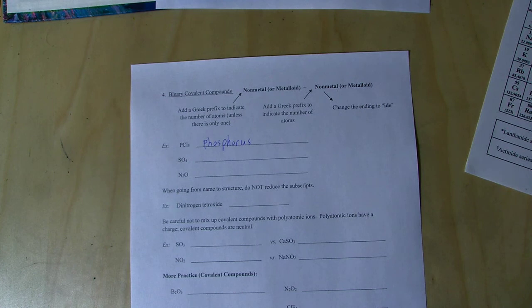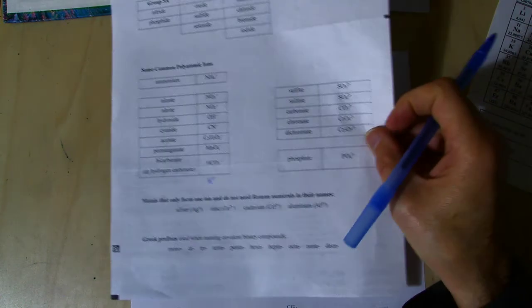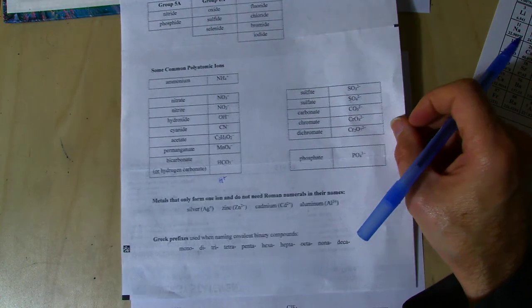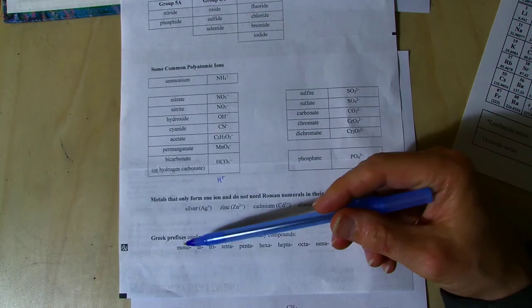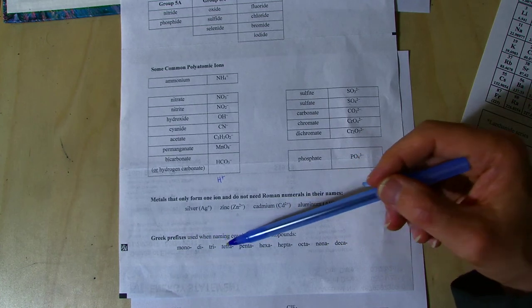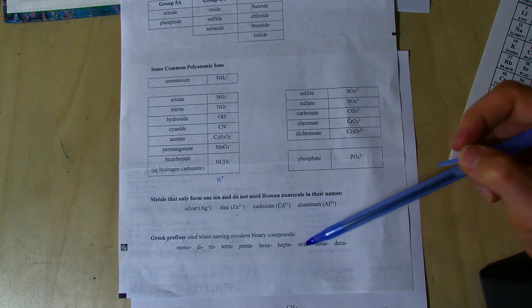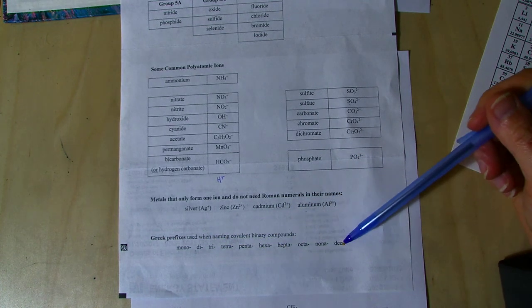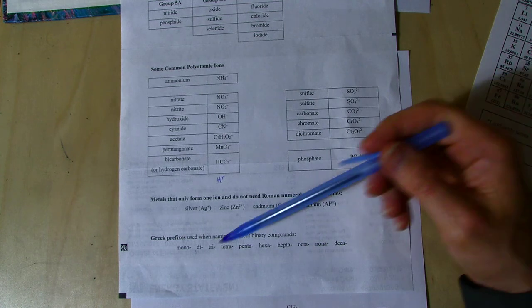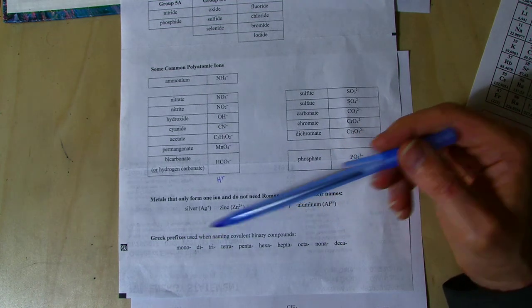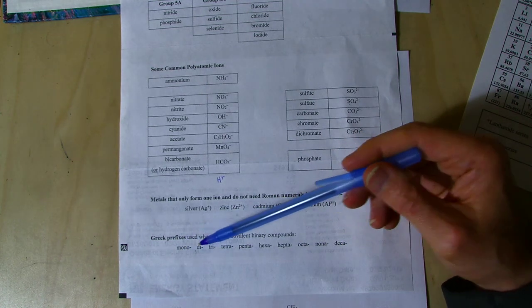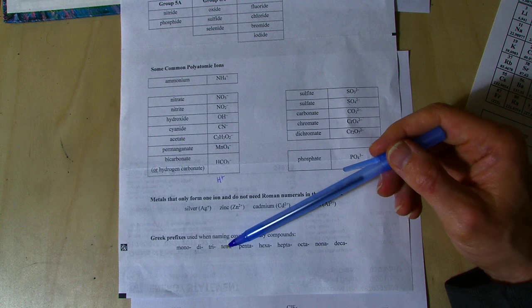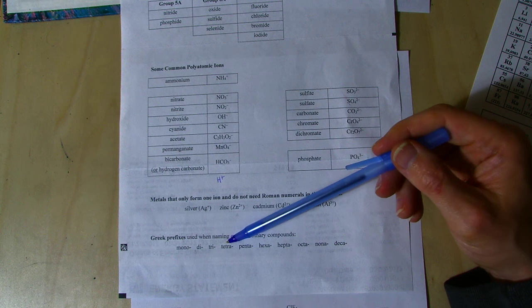So again, you go to your little cheat sheet here and you find the Greek prefix for 5. Here are our Greek prefixes: mono, di, tri, tetra, penta, hexa, hepta, octa, nona, and deca. A lot of these you're probably already familiar with. Mono, di, tri, tetra: Tetris means 4.